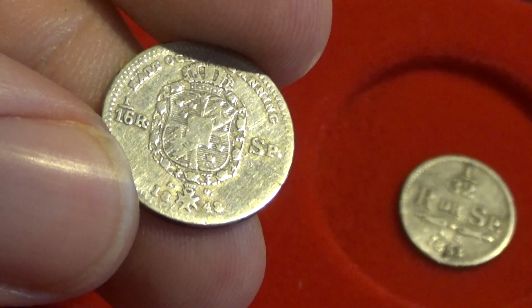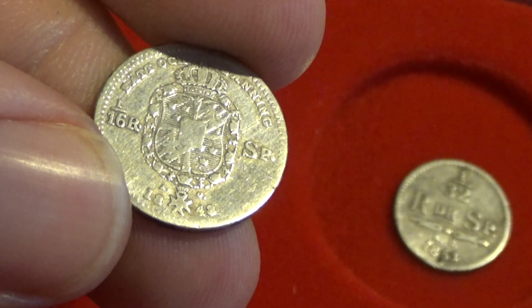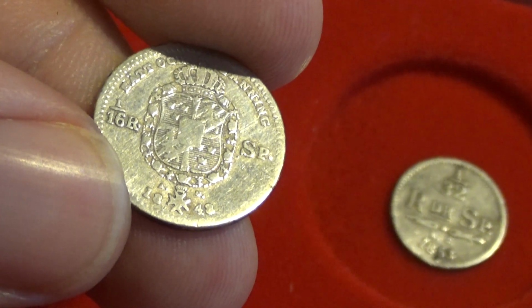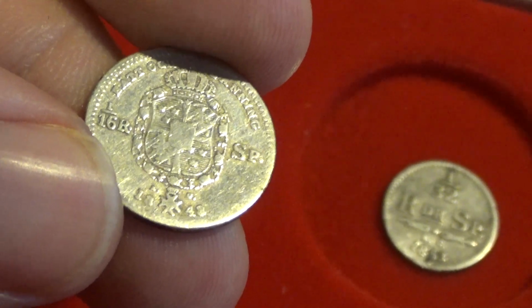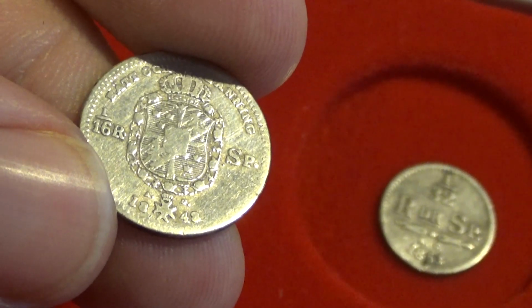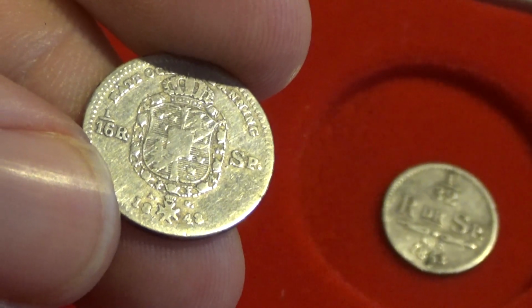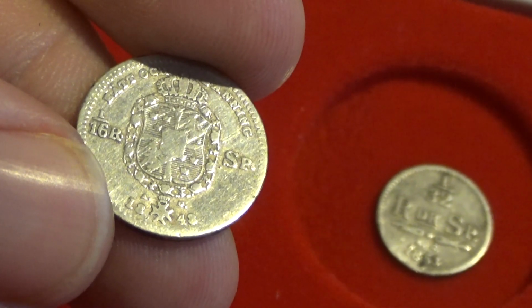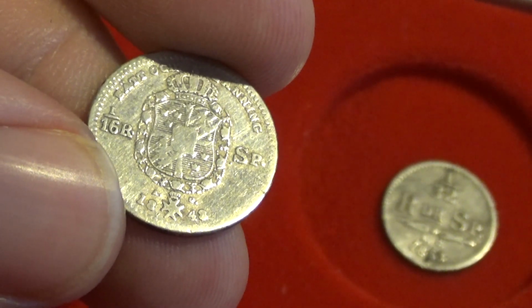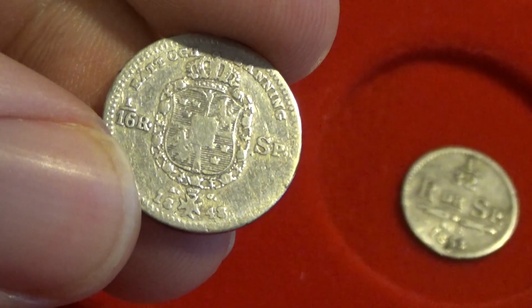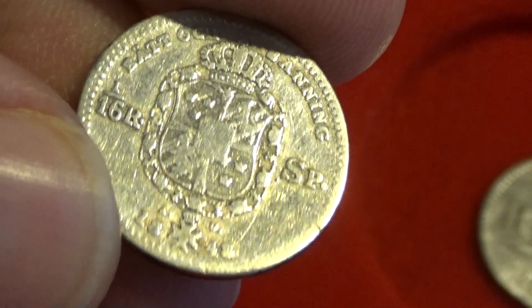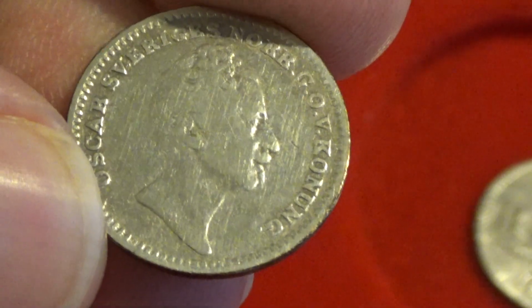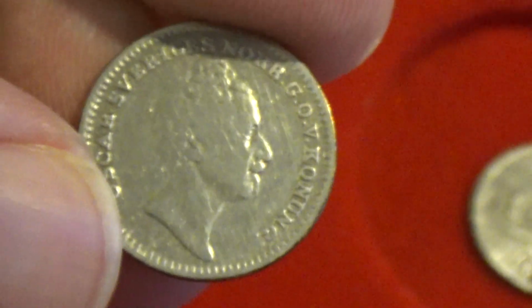Even in the 1870s, when both countries introduced the krona, but a separate Swedish and Norwegian krona, the silver level would be equal in both coins, so they were interchangeable in both countries, despite being separate currencies. So this is a 1/16th Riksdaler Specie from 1848. This one is in a nice condition. Not perfect, but shiny and really good.